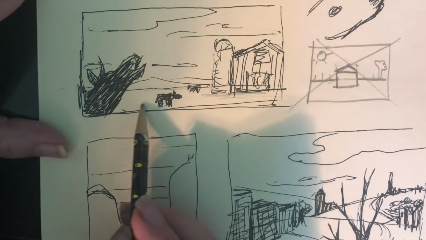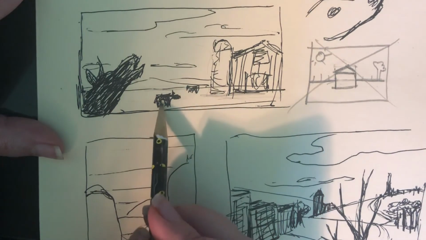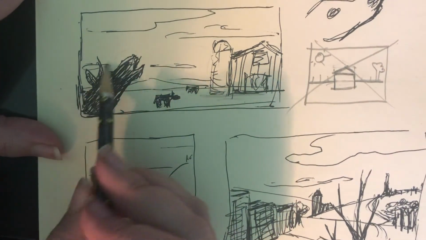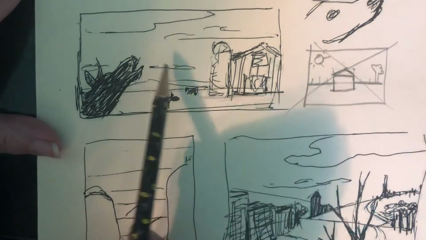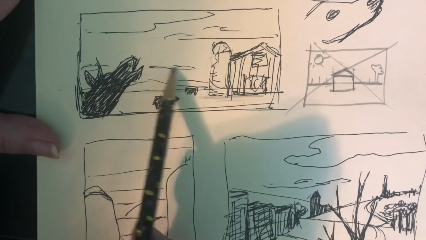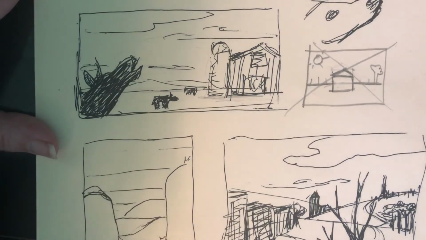I tried to add some little cows here to create space. Got a little far away cow, then one that's closer, and then I tried to create the impression that this cow was almost photobombing this scene. You can see again, I used the scale of my clouds here, small, middle, large, to create some depth and distance.